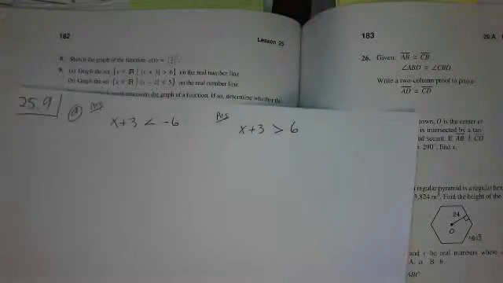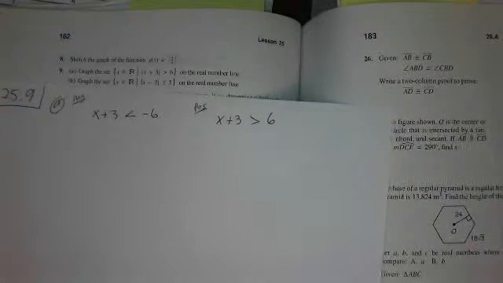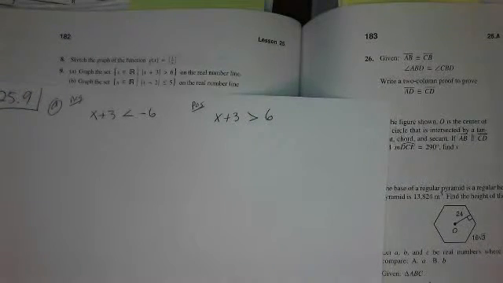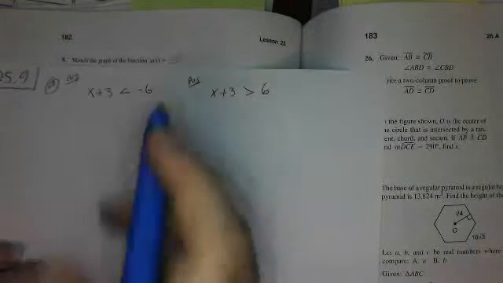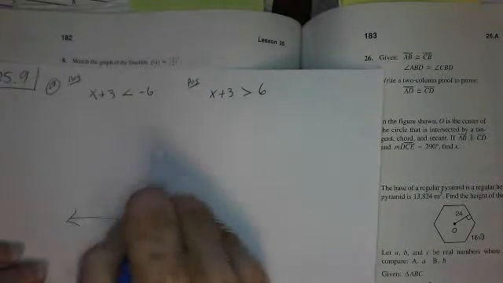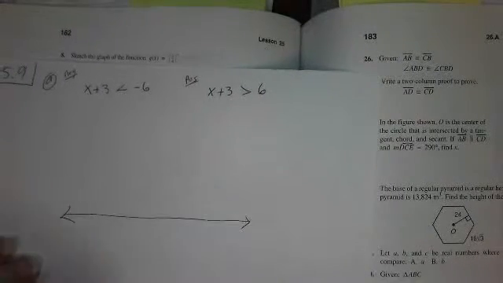Here's Precal lesson 25, number 9. It says, graph the set x is a member of the real numbers such that the absolute value of x plus 3 is greater than 6 on the real number line. So I'm going to draw a number line graph, something like that, and I'll have some arrows pointing different ways. I'll have some numbers on there.